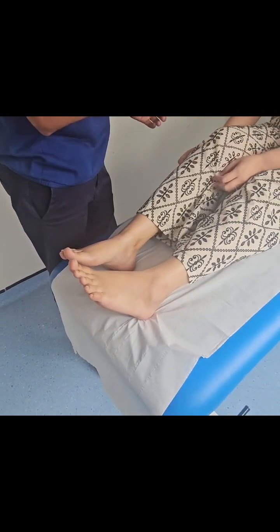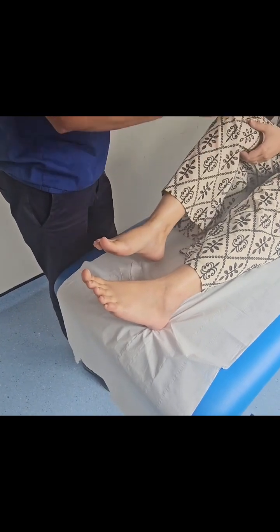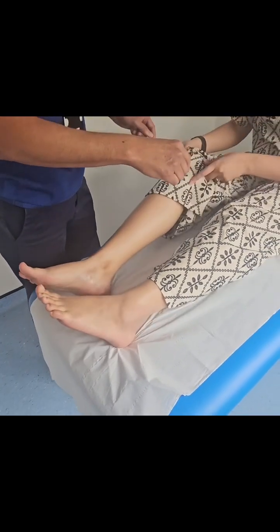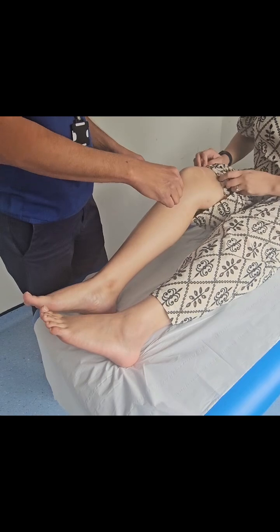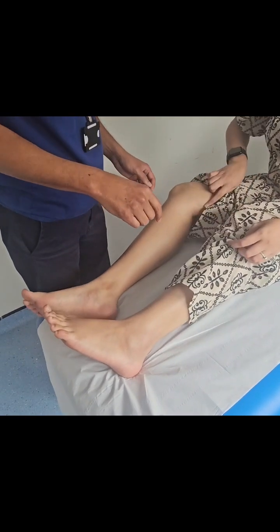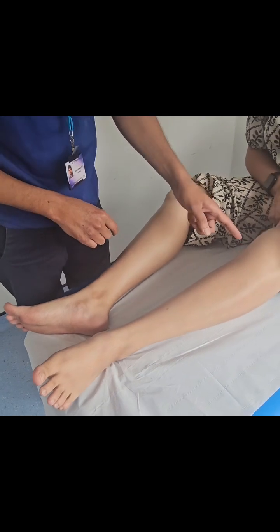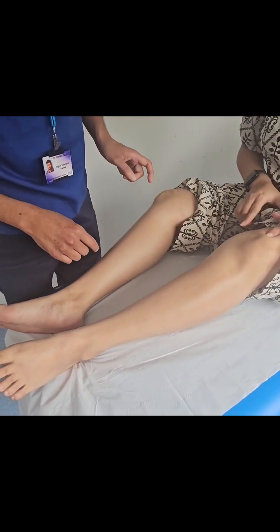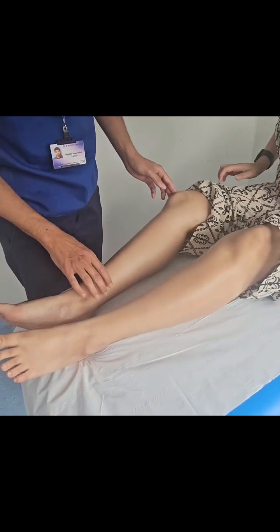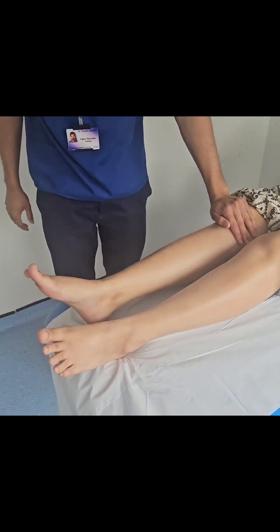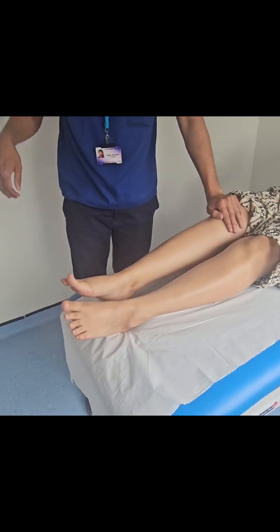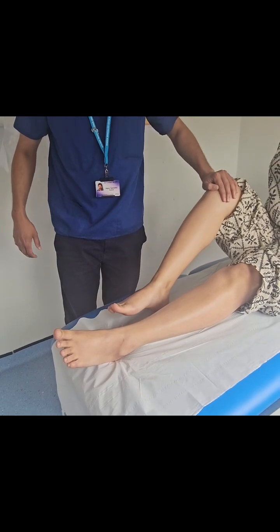Is it okay if you can bend the knees, if I can have a look? This is something new. This is new as well. It's tender here. But if you can straighten it, now bend, straighten it again.